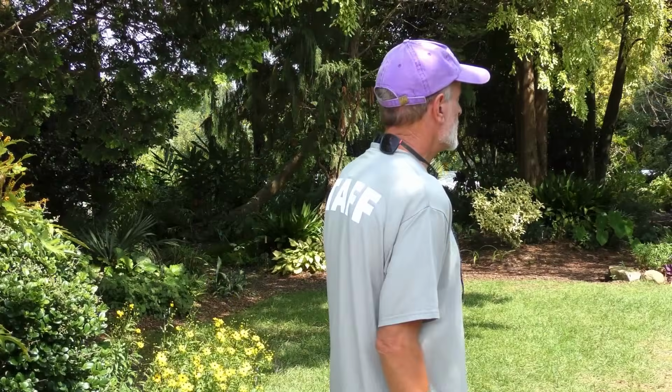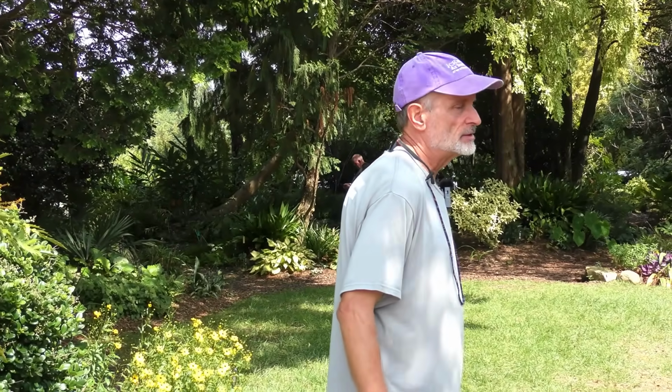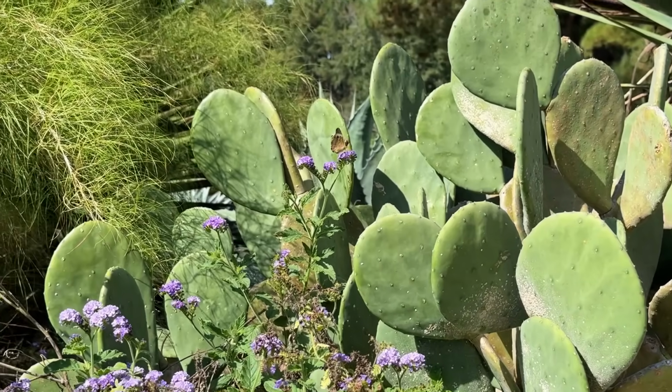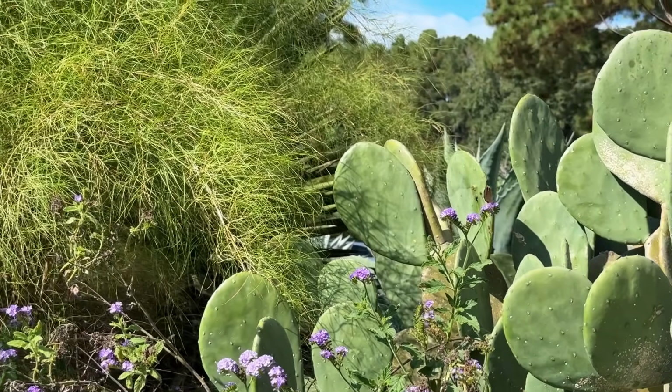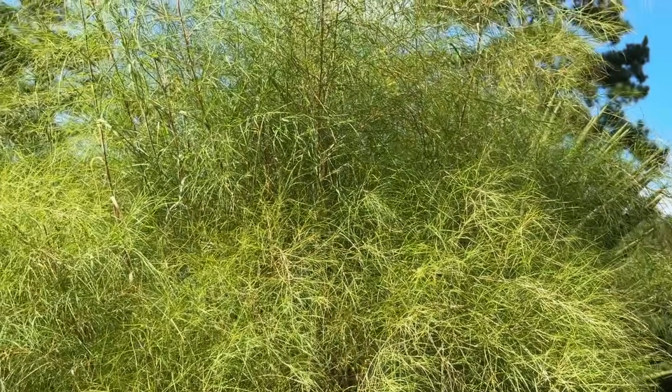The other thing is texture. Plants range from fine texture to bold texture. Again, bold texture here, and then further on there's that muhly grass, the bamboo muhly, that's very fine texture.